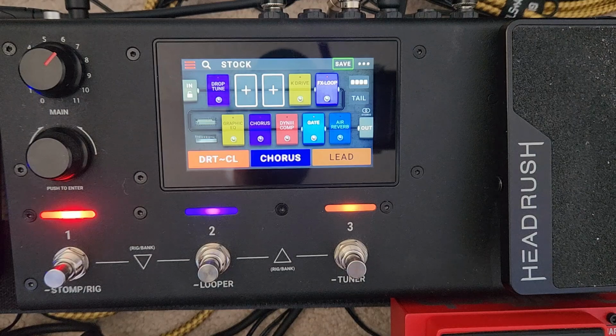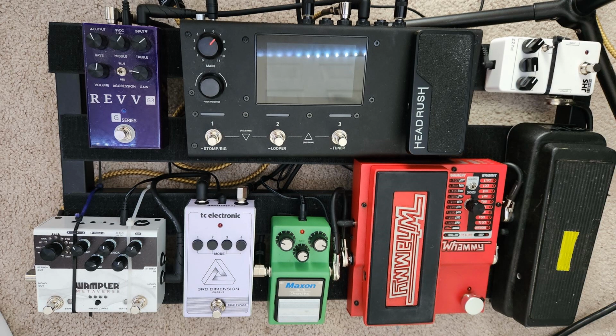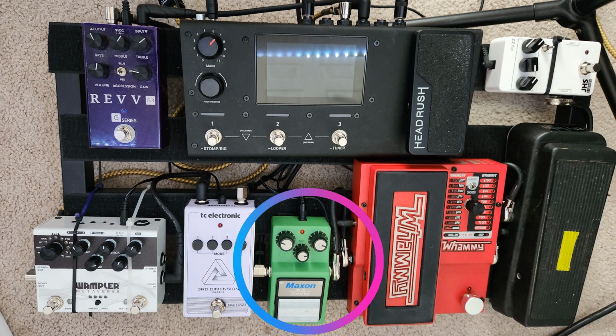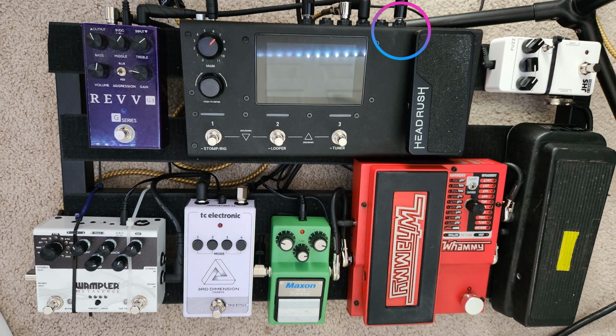The primary purpose of this video is to show you how I incorporate the MX5 and how I use it, and how I use the various amps within the MX5. Now, real quick, my signal chain is a few pedals coming in from a fuzz unit into a wah, into a whammy, into a Maxon unit, and then the Maxon OD9 goes into the input of the Headrush MX5 here.